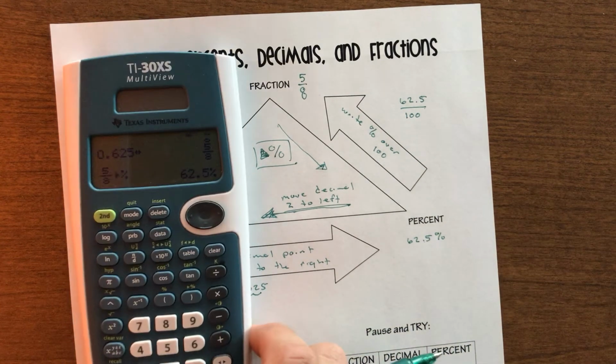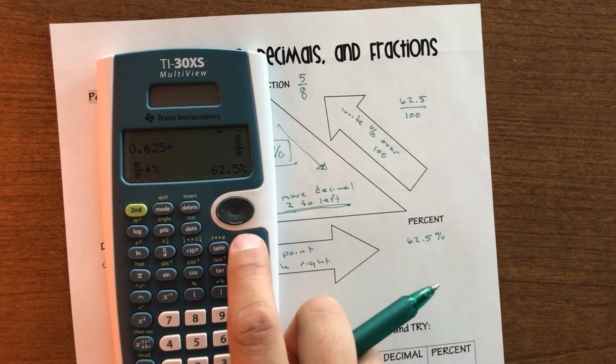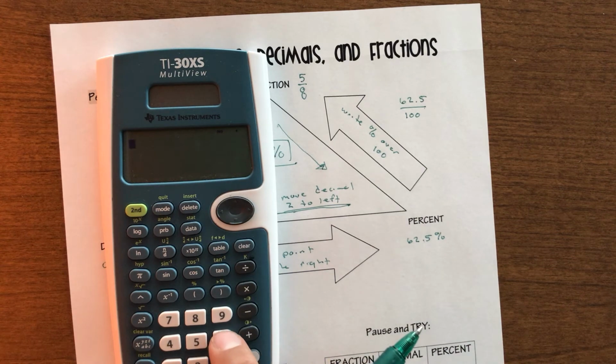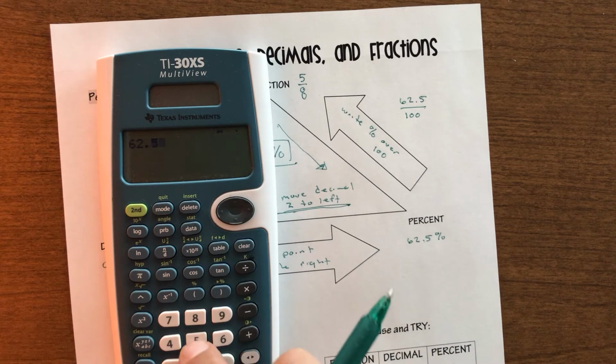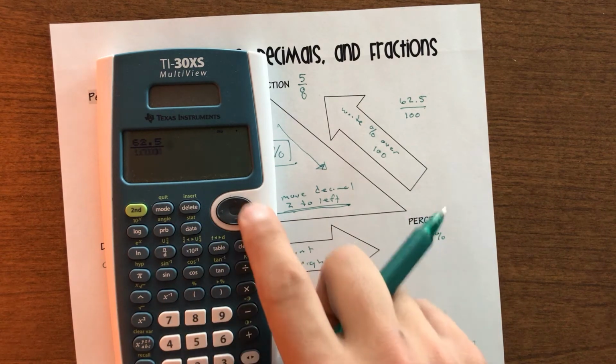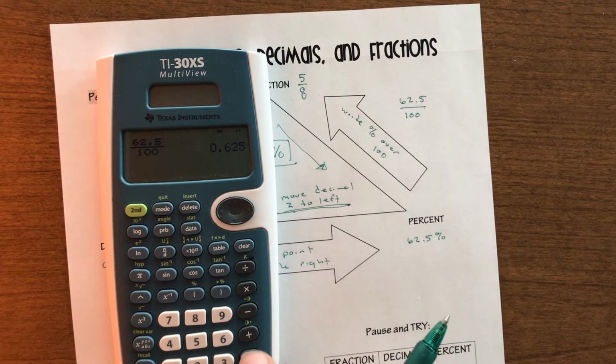Going from a percent to a fraction, if I were you, I would just put the fraction in the calculator and convert it. I would just put the 62.5 over 100. Let it turn it into a decimal. Who cares? Because we have a button that turns it into a fraction. That might be the easiest way.